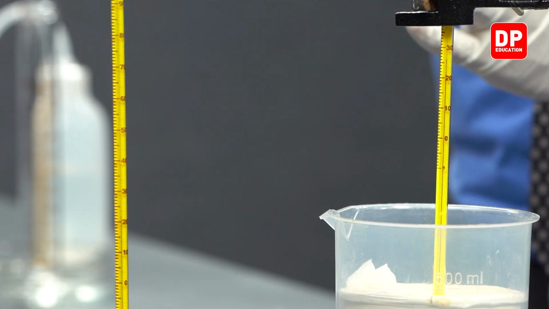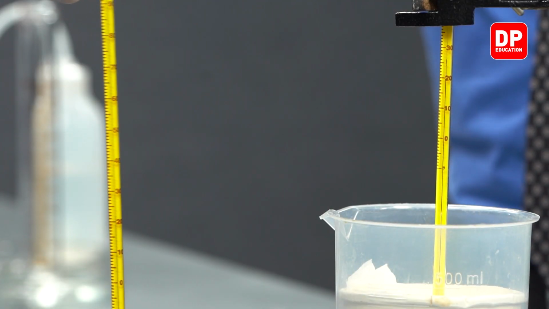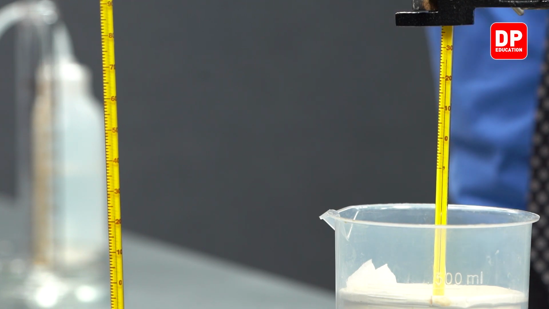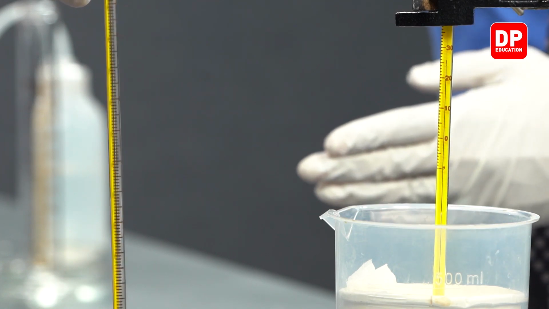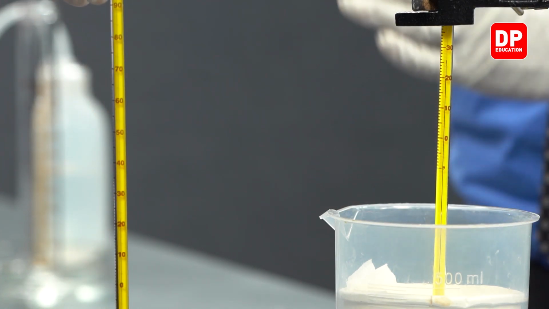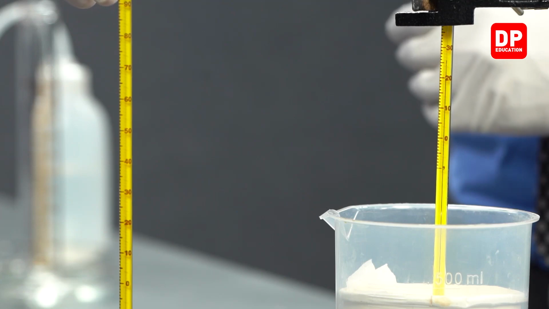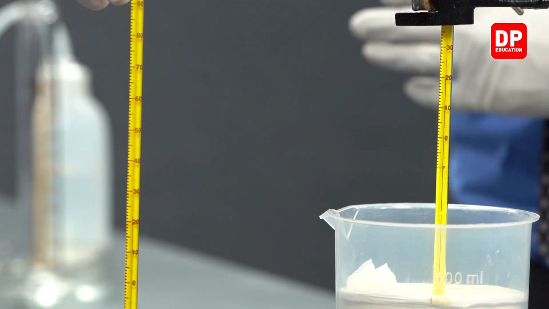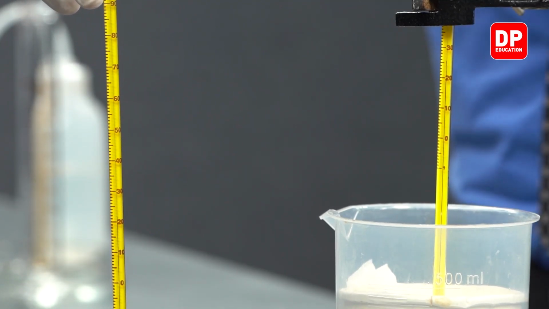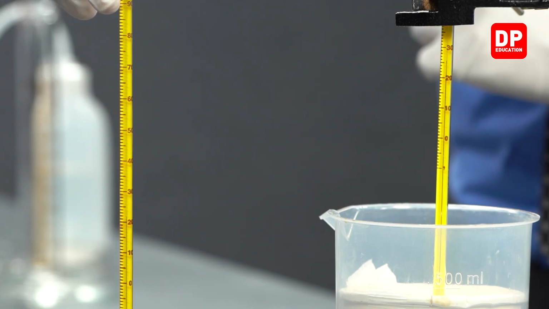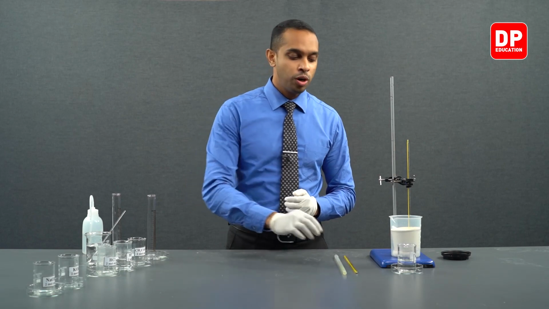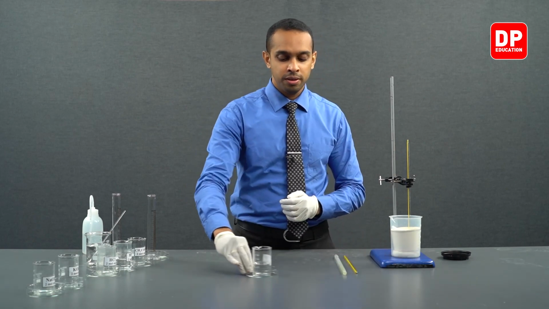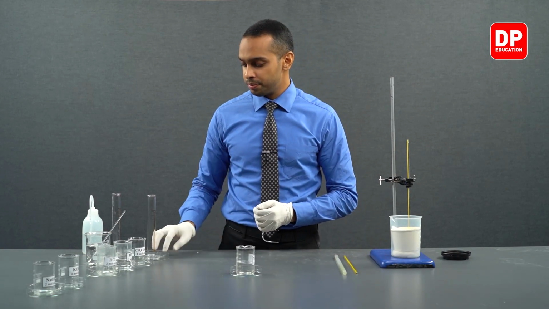Now you can see the two temperatures here. On the left hand side, we have the temperature of our acetic acid solution, which is 26 degrees Celsius, and on the right hand side, we have the temperature of the ammonium hydroxide solution, which is 22 degrees Celsius. Now let's move on to measuring 50 milliliters of our ammonium hydroxide solution.